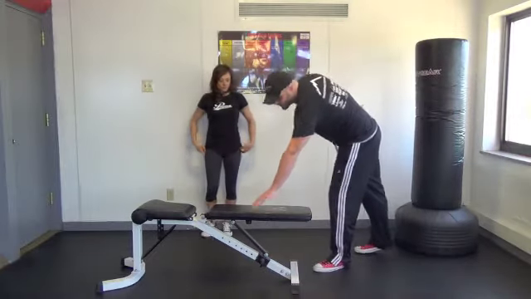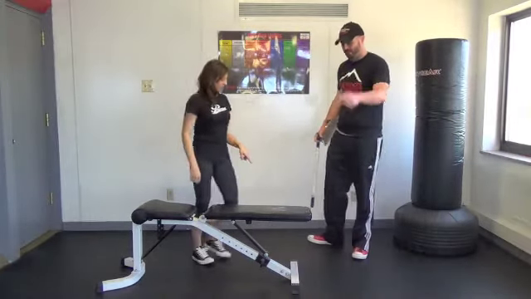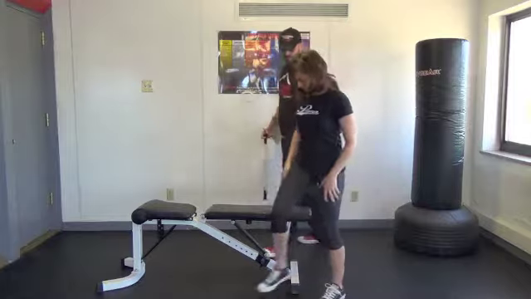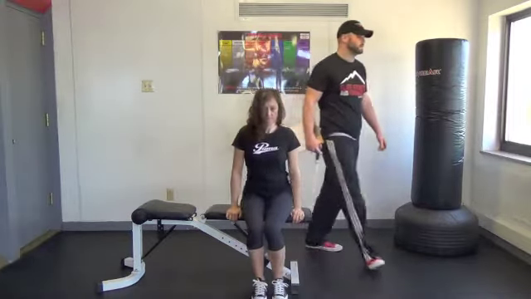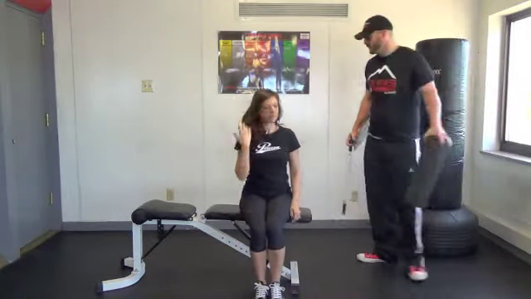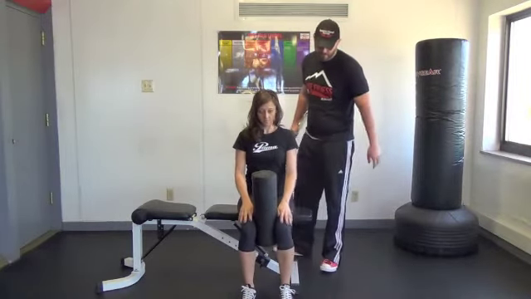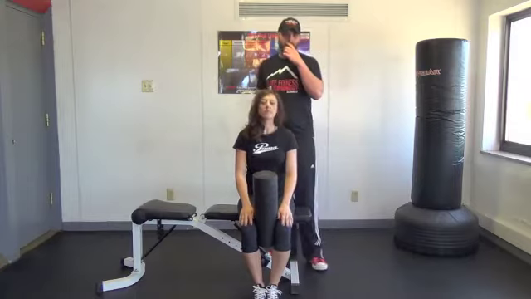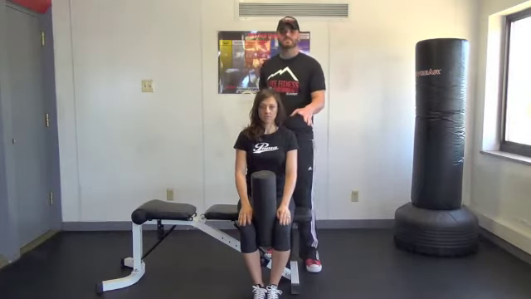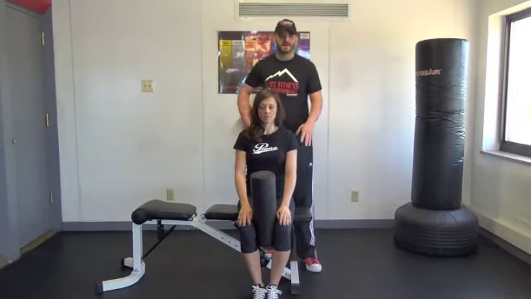Just go ahead and have a seat right there. Facing. Put that palm between the knees, squeeze it, feet together. So what we want, the feet together, something squeezed between the knees to stabilize the lower body.